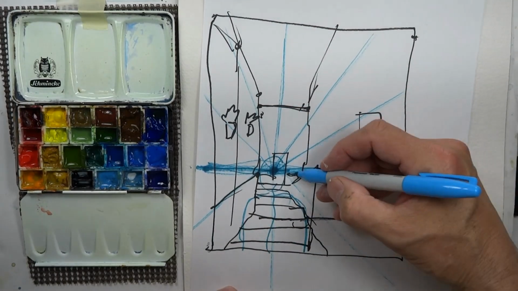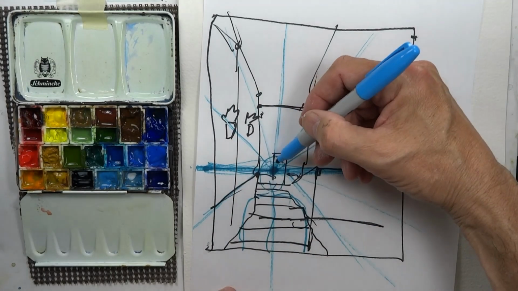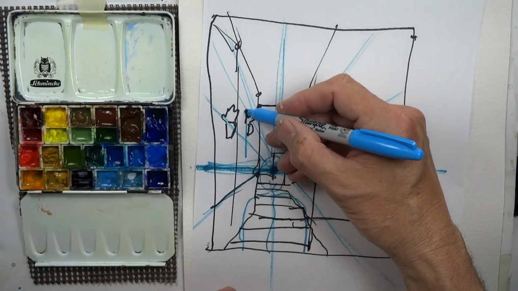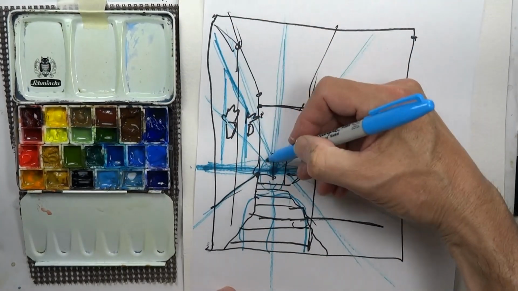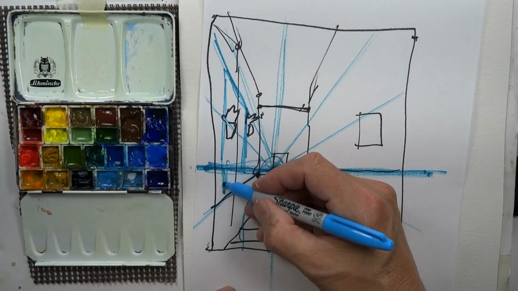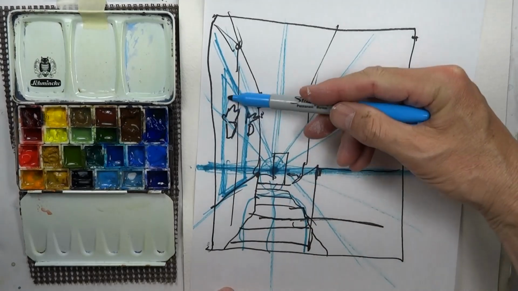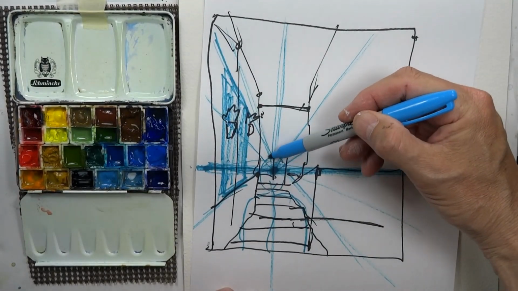If you can imagine just a star pattern, these will be all the angles of your walls and windows as you do this. So if you have windows over here, they're going to follow these angles, these star angles. Your window is going to follow this pattern of this star.